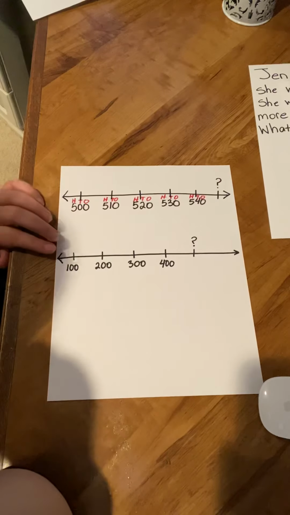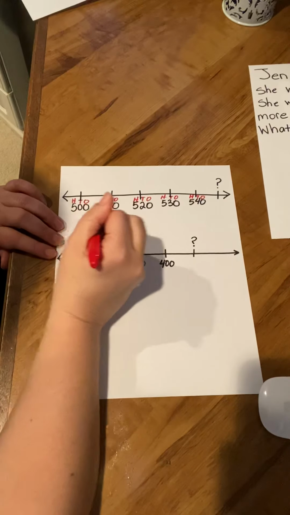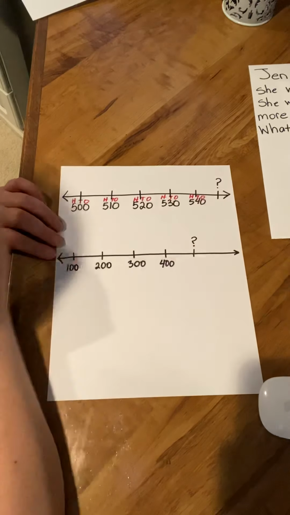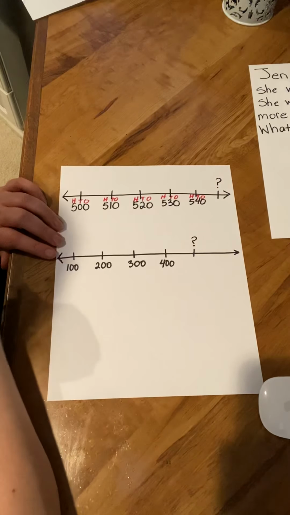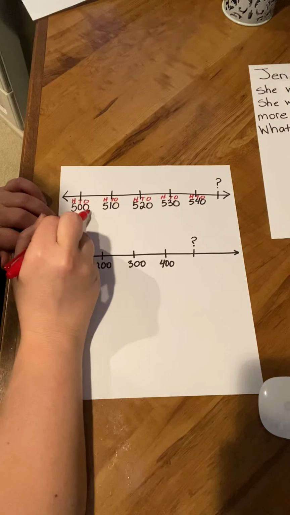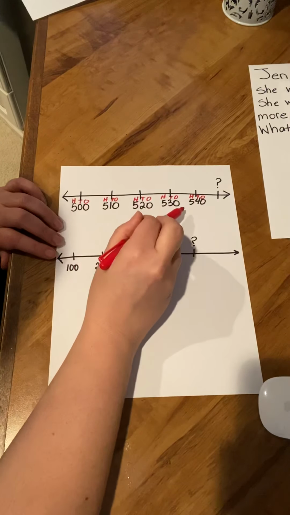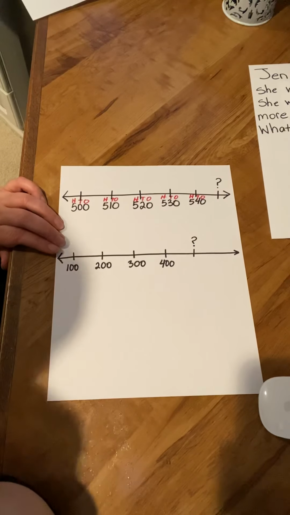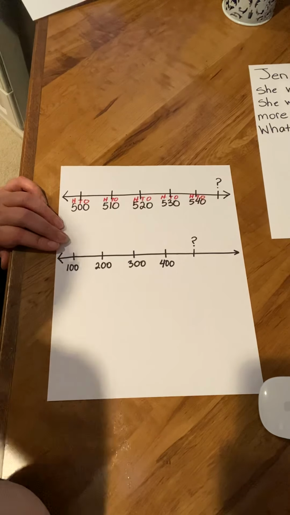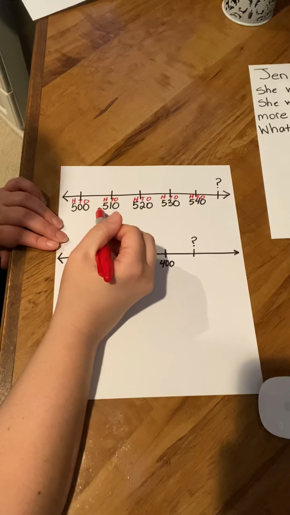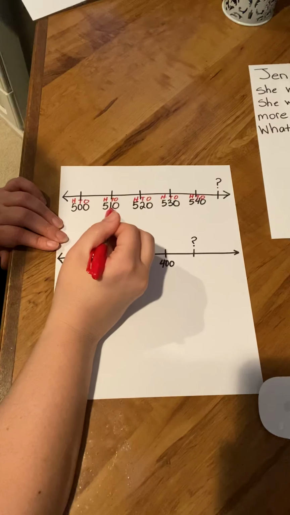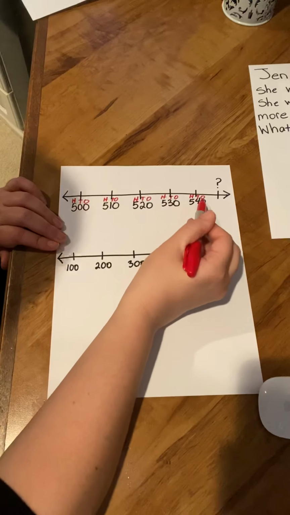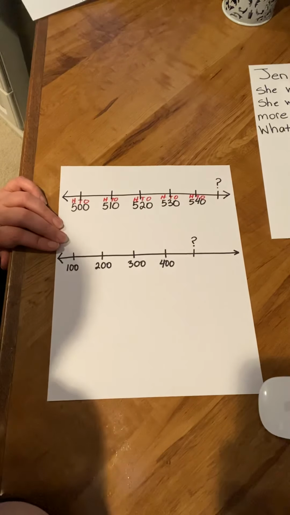How about my tens place? 0, 1, 2, 3, 4. Ooh, I think I can guess what's next. Ones place, 0, 0, 0, 0, 0. Do you know what we're skip counting by this time? Tens. Here they are. 10, 20, 30, 40. What's going to come next?